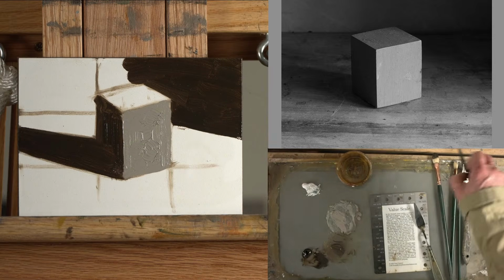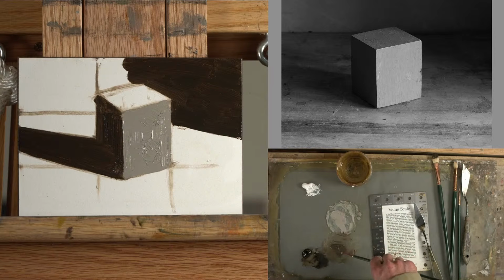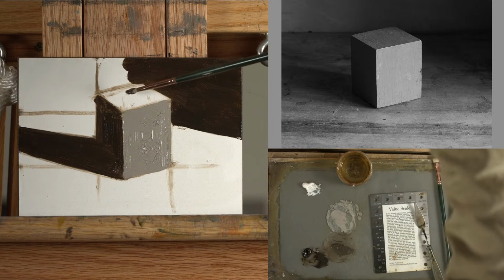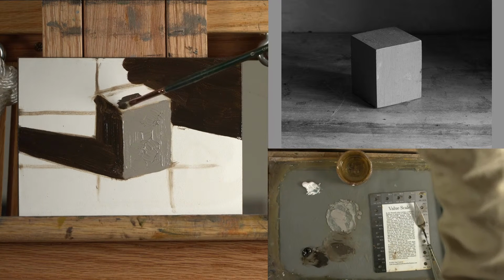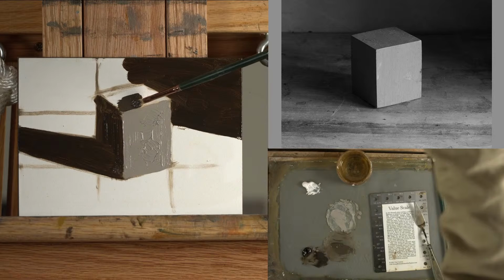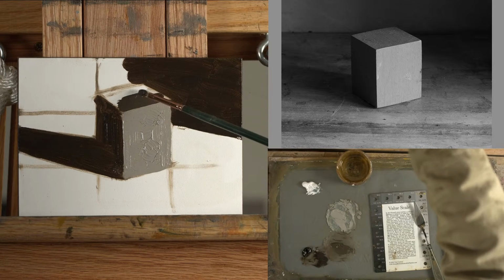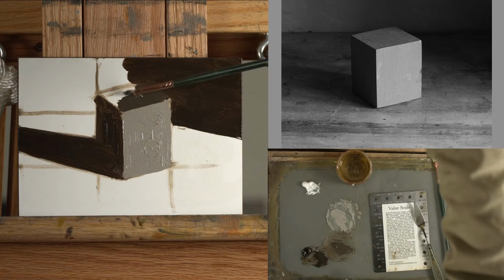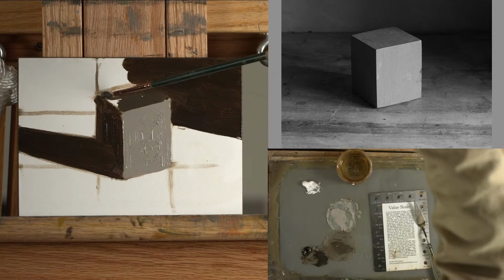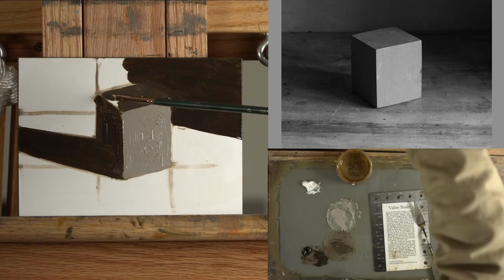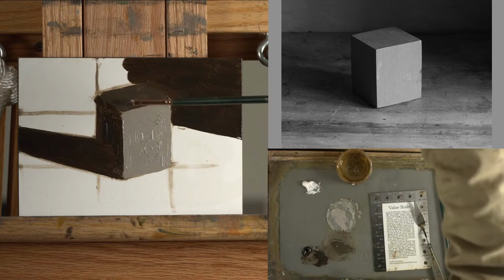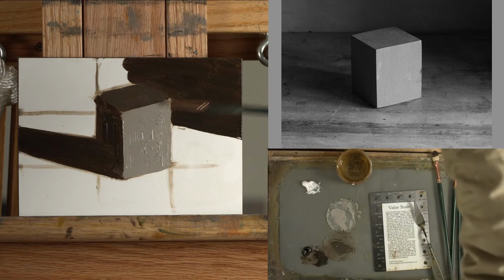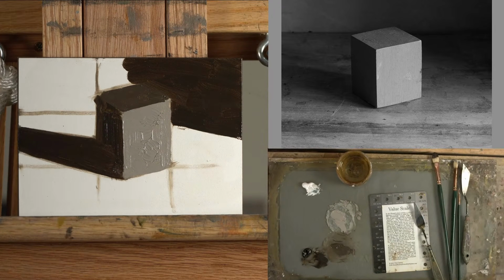We get a smaller brush now, so our value 3 is going to go in, and it's still not going to look right, not until we put in all of the background values. So even as cubes go, this one is kind of tricky in a way because the values are really, really close. I may have to put a little bit more raw umber in the dark ones because raw umber is semi-transparent. These shadows, it's probably not quite a value 1.